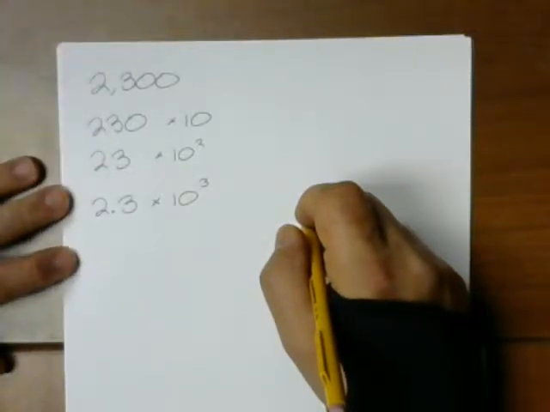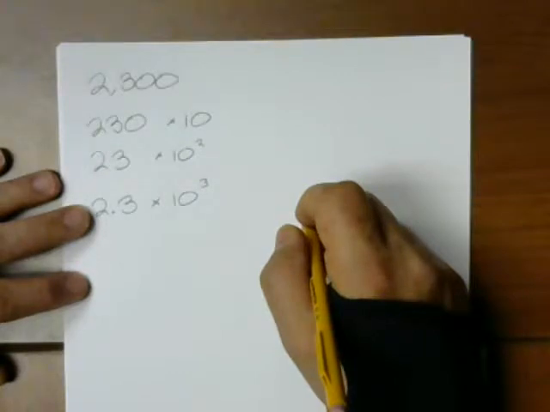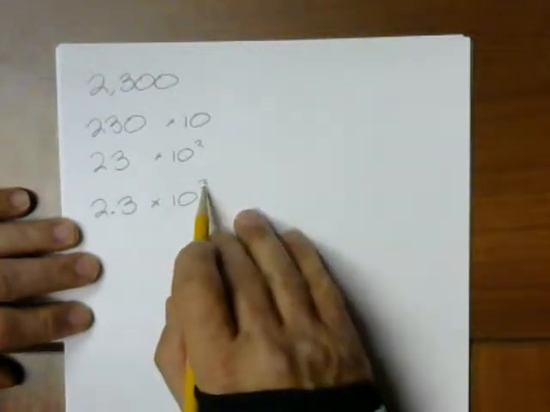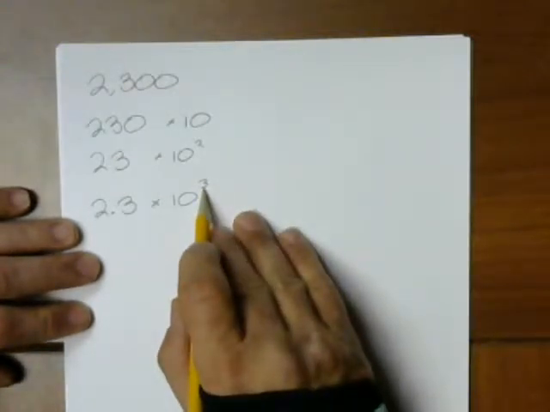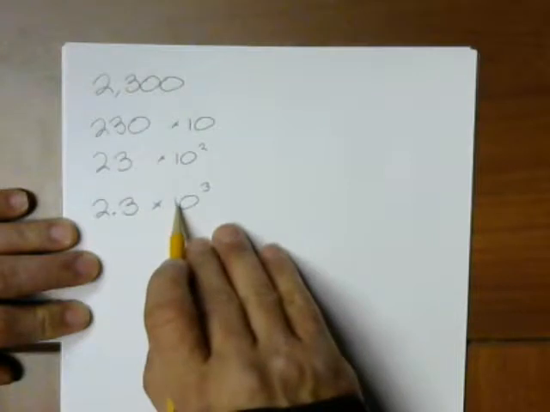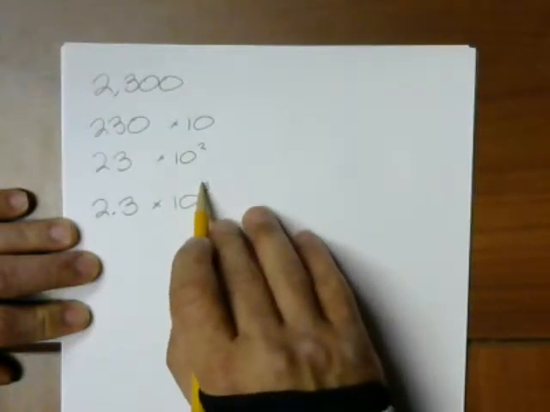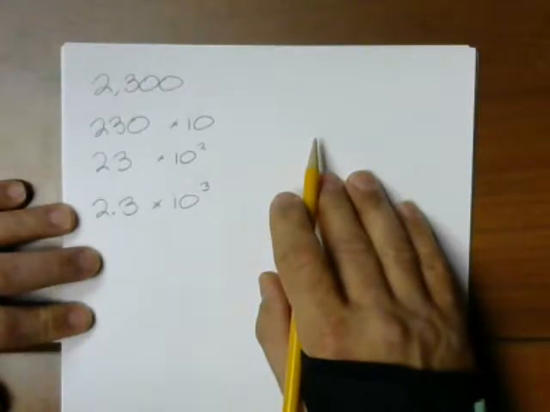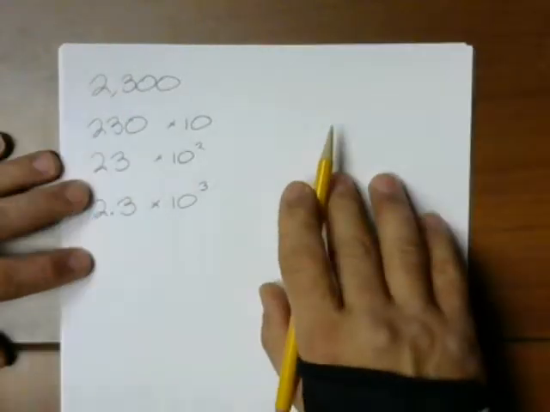But if we have numbers with a whole bunch of zeros, it's actually kind of hard for us to keep track at first glance of how many zeros there are. It gives us a better idea of the actual size of the number if we see 2.3 times 10 to the third power. So this is actually quite useful, rather than trying to scan a whole bunch of zeros and trying to decide which number might be bigger than which number.